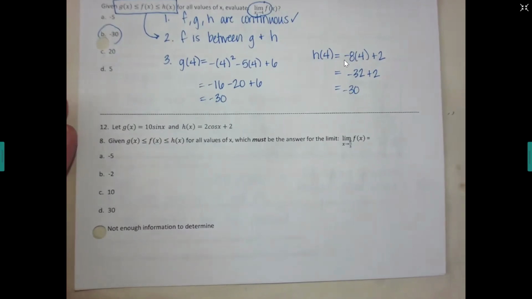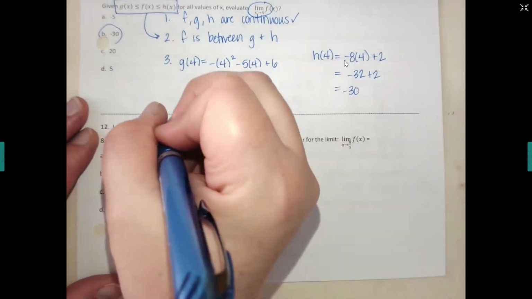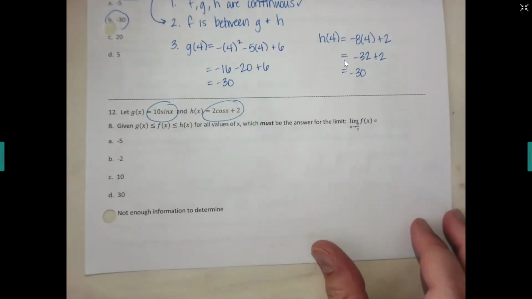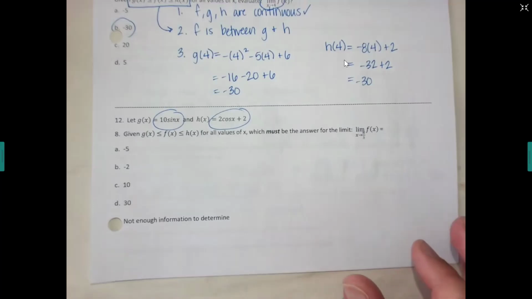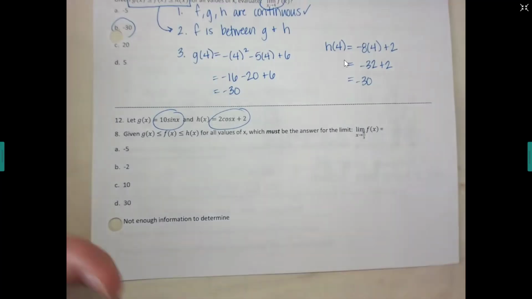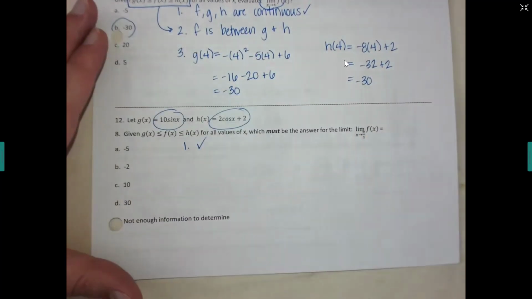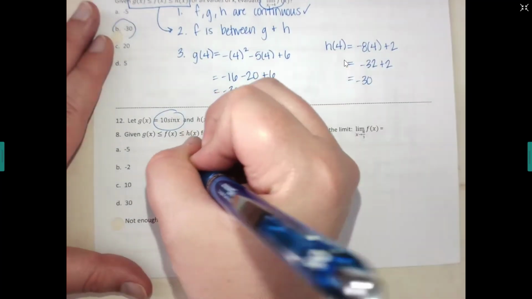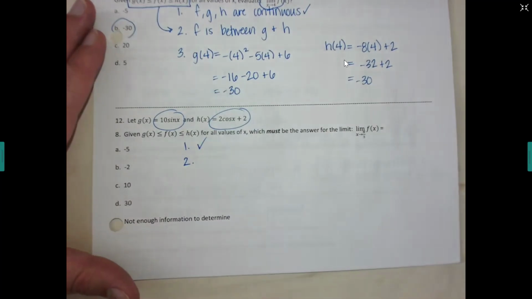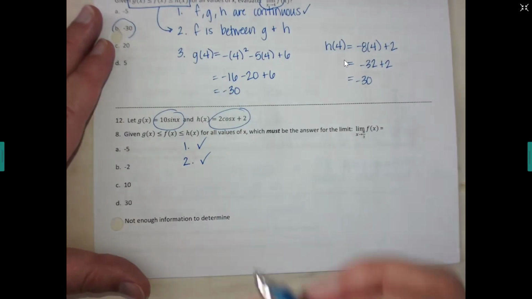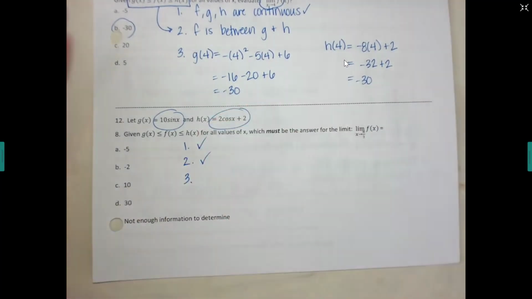All right, last one we're going to do is number 12. First question. Think about sine X and cosine X. Are they both continuous? They're both little waves, right? So we know that they're both continuous. So for number 1, I'm just going to put a check and be really lazy. Number 2, they have to state that F is in the middle, do they? Yes, check.